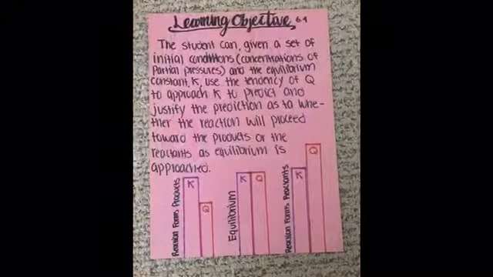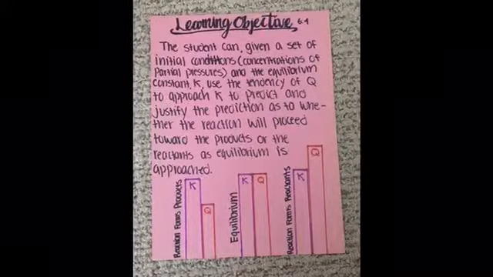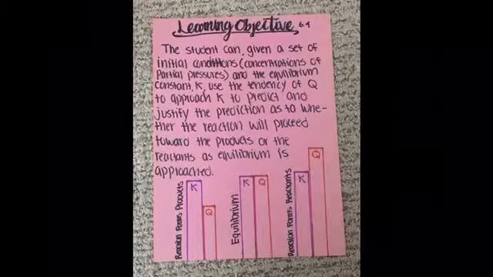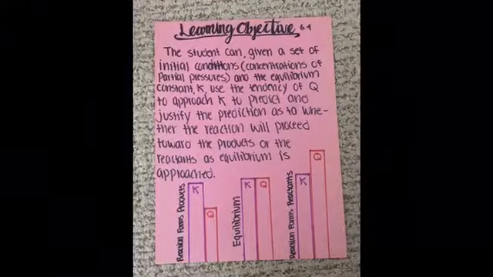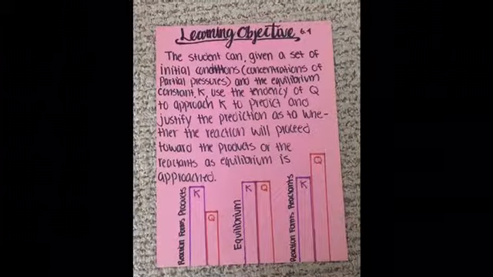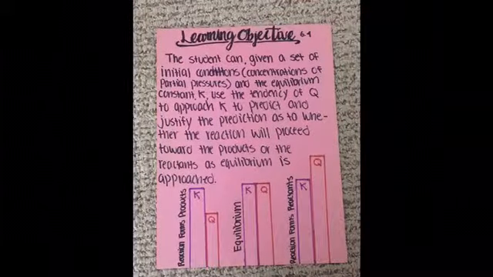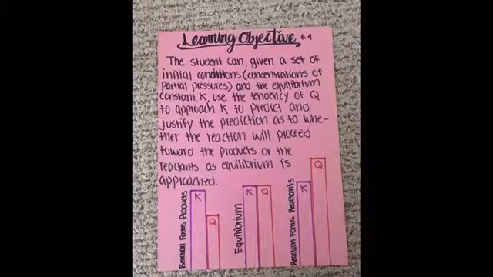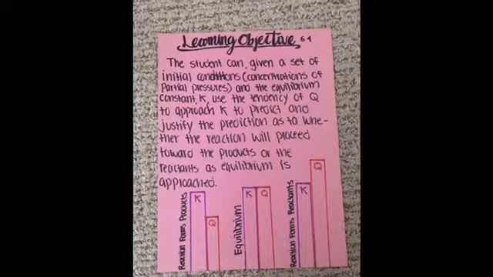Relationship between Q and K. Learning Objective 6.4. The student can, given a set of initial conditions, concentrations or partial pressures, and the equilibrium constant K, use the tendency of Q to approach K to predict and justify the prediction as to whether the reaction will proceed towards the products or the reactants as equilibrium is approached.